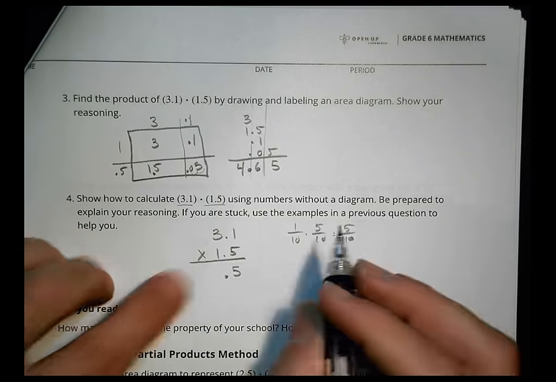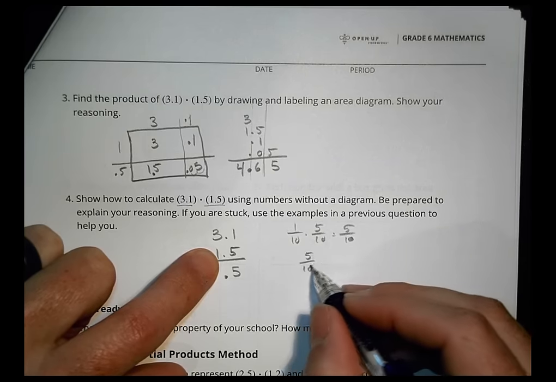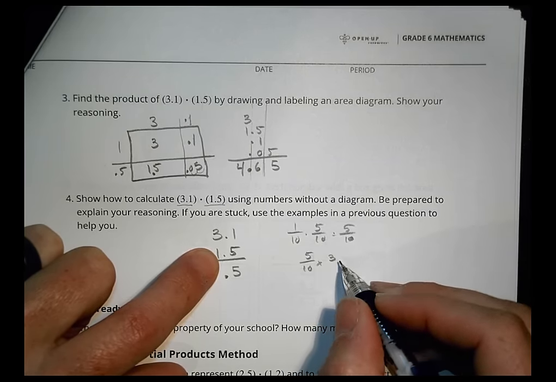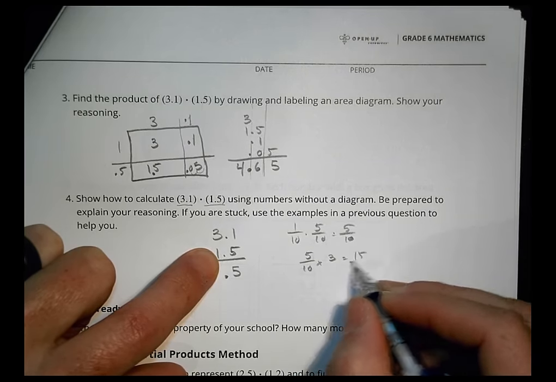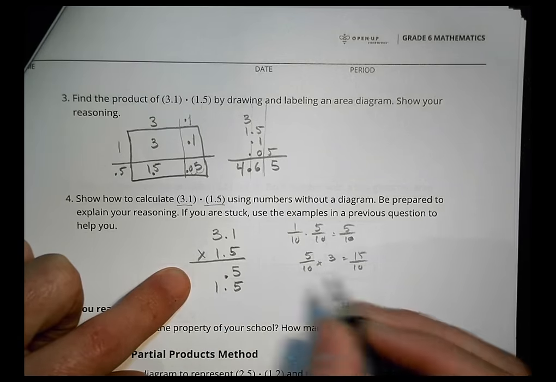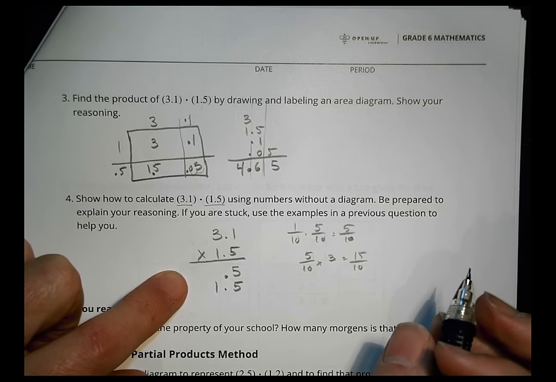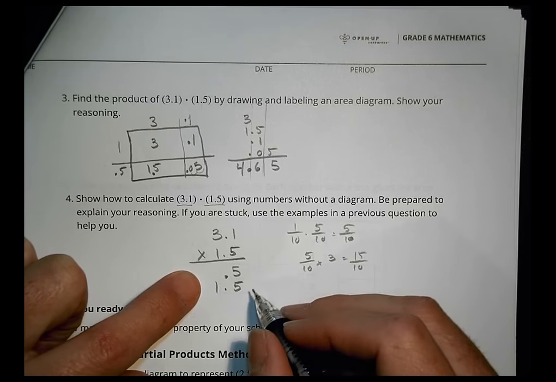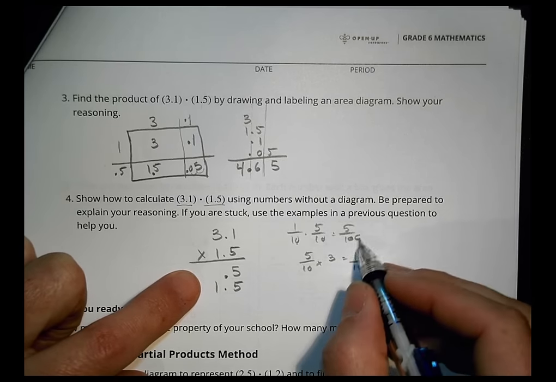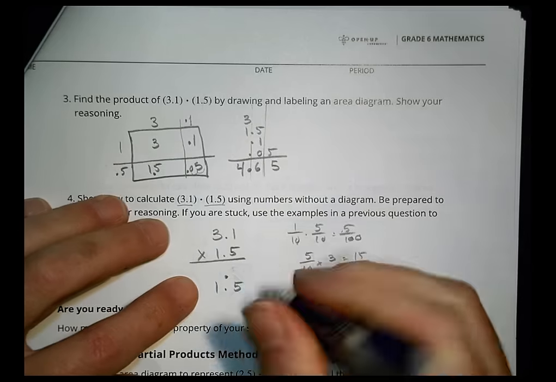Now we have 5 tenths times 3. So this is 5 tenths times 3, which is going to be equal to 15 tenths, which is also 1.5, like that. We're good so far? Maybe? What did I do here? Oh, sorry. Back it up again. Got ahead of myself. 10 times 10 is 100. This is 5 100ths. So sorry. I knew something was a little off there. Back that up.